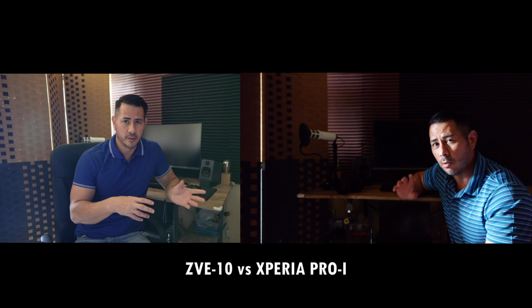Here is the ZVE-10 with all lights off. Right now the ISO is at 6400, but I'm surprised the shutter speed stayed at 1/50. Maybe one of the issues with my last video was the comparison between the Xperia Pro-I and the ZVE-10. I wasn't in the same position as I am now. So for this video, I'm going to do exactly the same as the Xperia Pro-I so you can actually see the daylight coming in to my room.